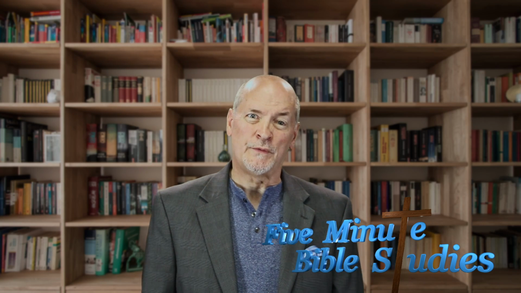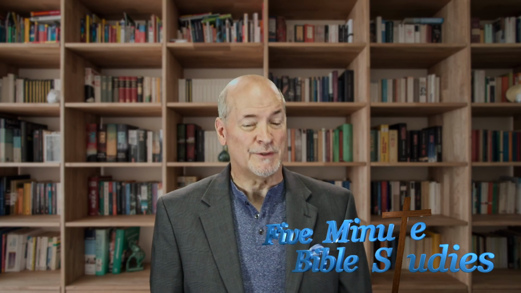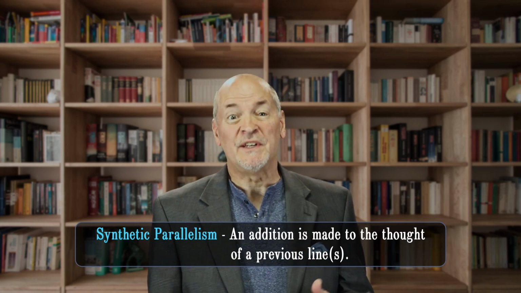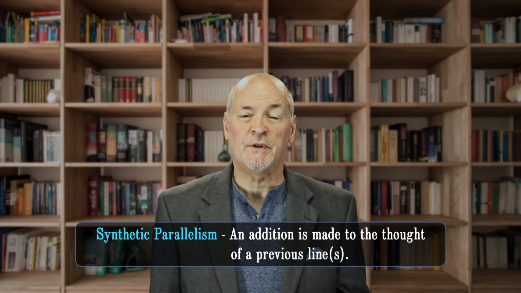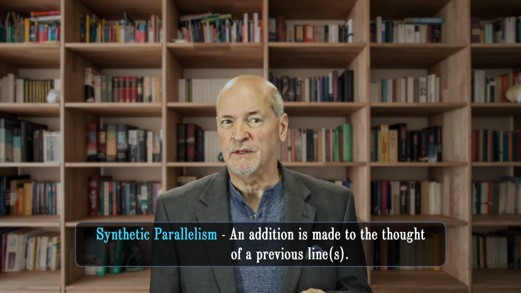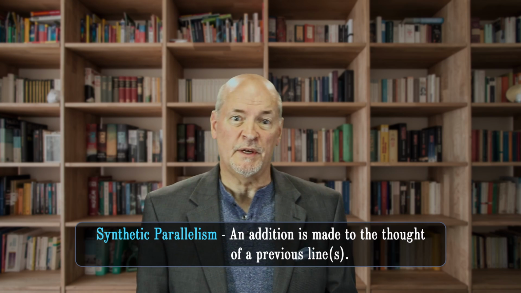We have three more forms of Hebrew poetry to cover, so let's get right to it. Number 2 is synthetic parallelism. In synthetic parallelism, an addition is made to the thought of the previous line or lines. Think of the line that follows as building on the first line or the lines above it.